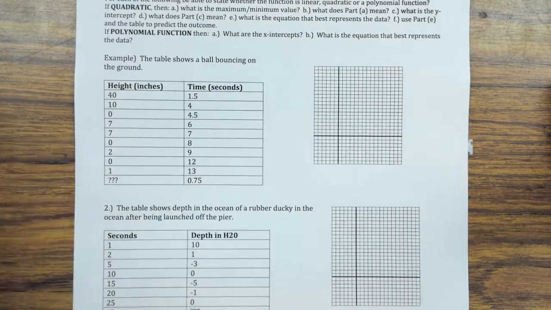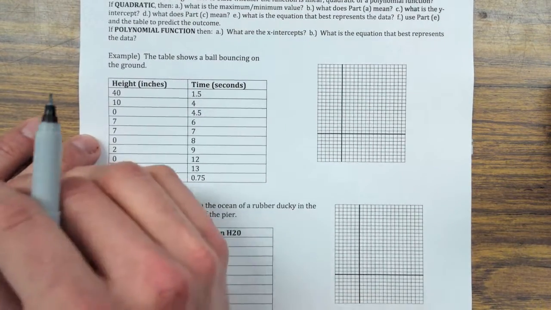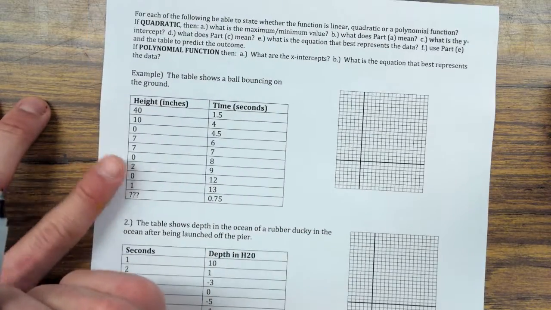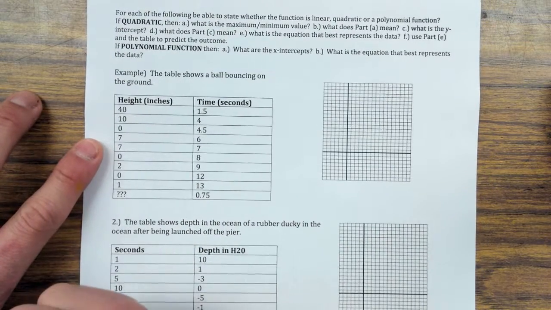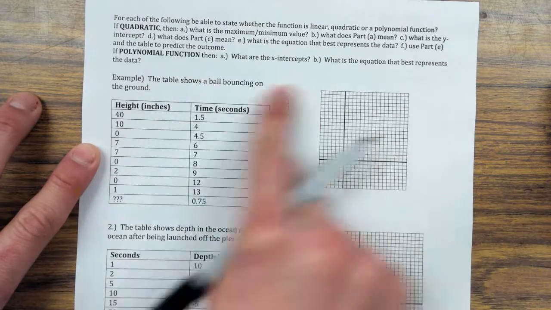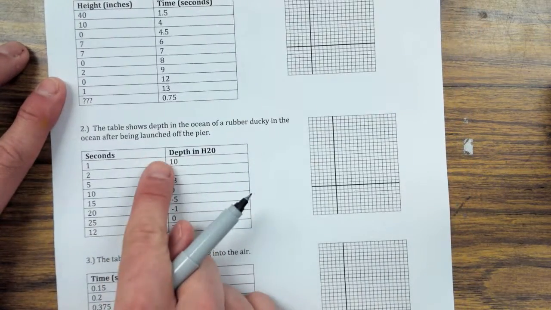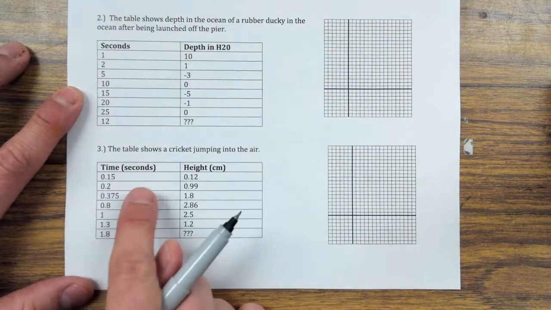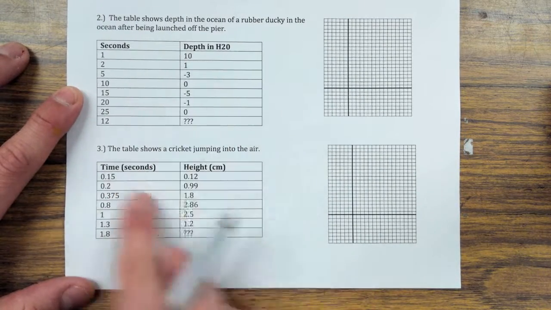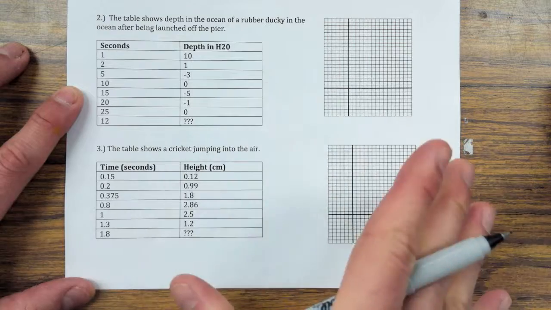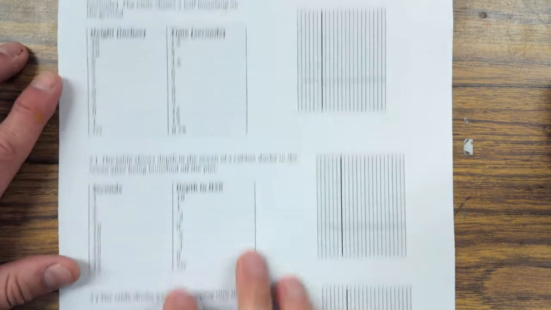Alright, so our first polynomial in months, there is a really good chance that there will be a polynomial on next Friday's test. So make sure to review this quite a bit. I believe question number 2 is a polynomial and question number 3 is a quadratic. So, or one of them's one and one of them's the other. Okay, one quadratic, one polynomial.